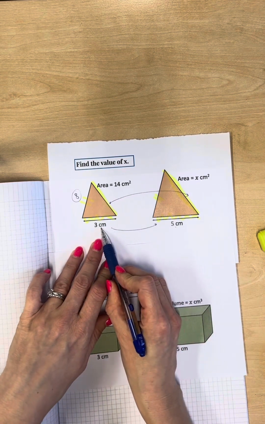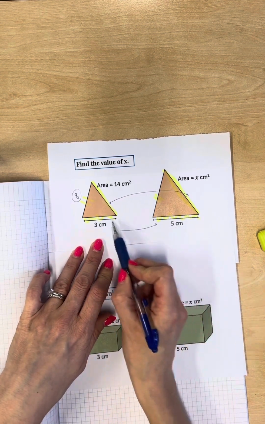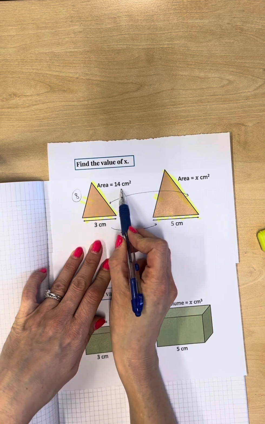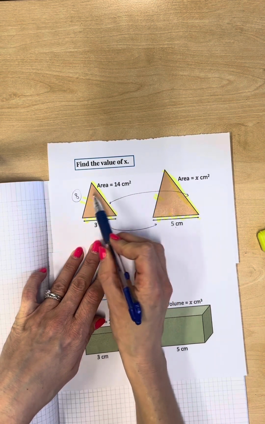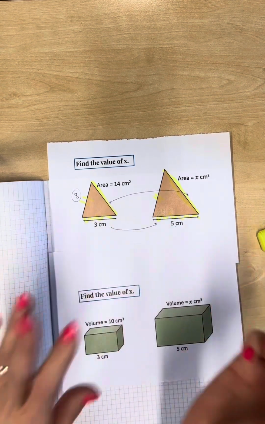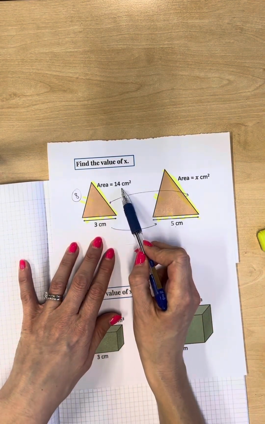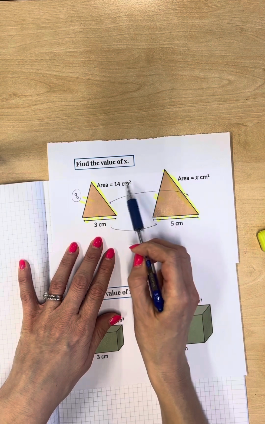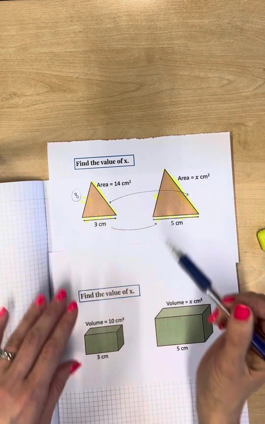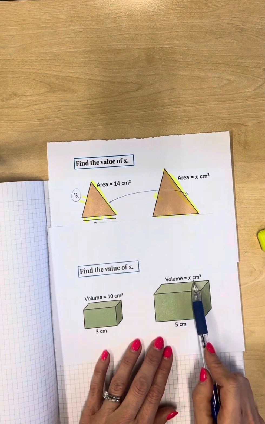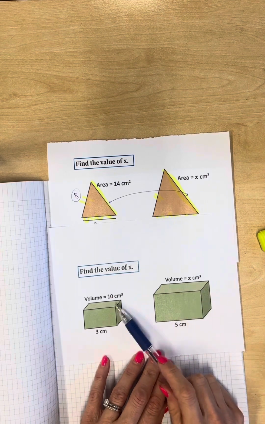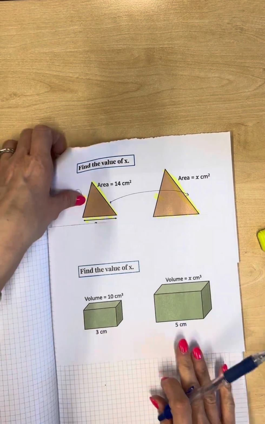What do I multiply 3 by to get to 5? I multiply 8 by that to get to this one here. So you use the same multiplier, and the same works for area. I'm going to find an area by multiplying by the area scale factor. Same with volume. I'm going to find a missing volume by multiplying by the volume scale factor.